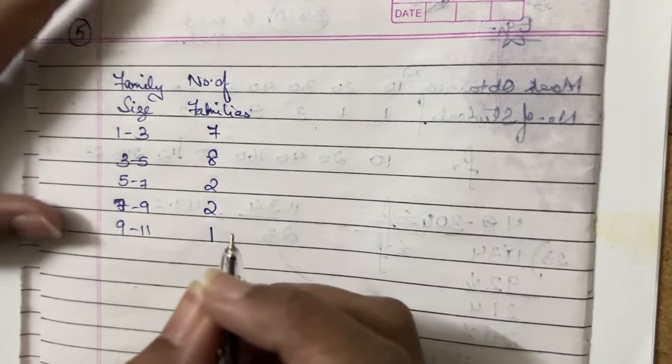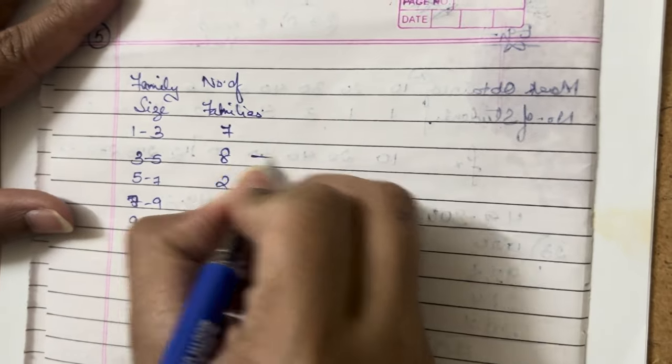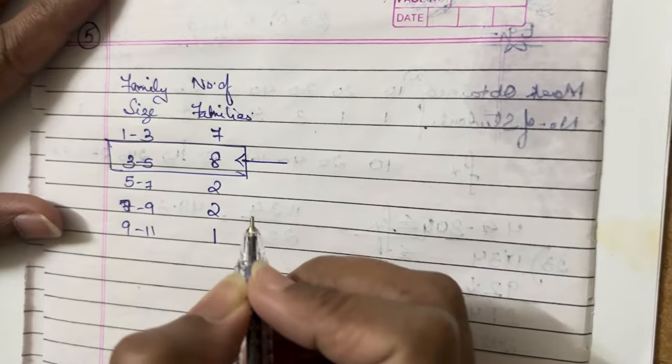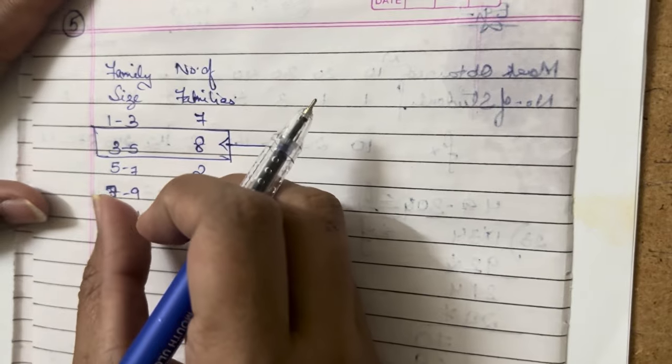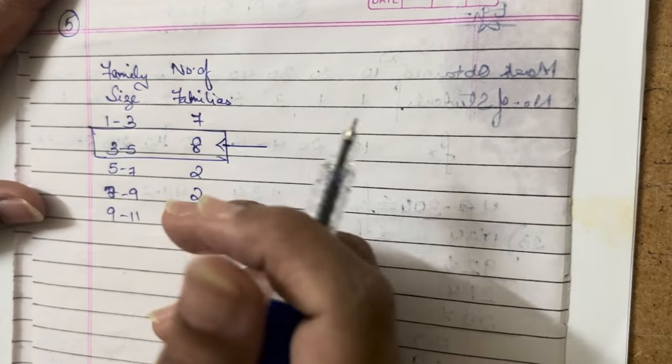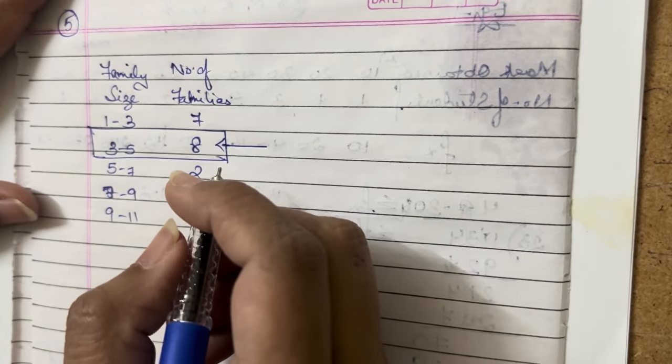So what is the frequency? What is the highest frequency? Where do I see it? This is the place where I see the highest frequency. This is the place where I see the mode. Now when you have the grouped data in class intervals, then there is a particular formula that we need to use.